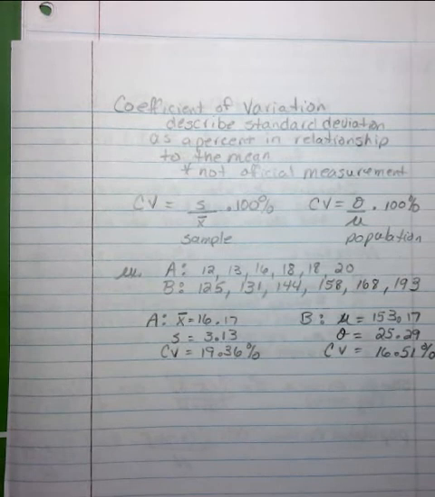Now, let's look at some conclusions that can be drawn. If we were just looking at the means for each of these, or if we were looking at the standard deviations, we would say that set B has a larger dispersion over set A because the standard deviation is larger.